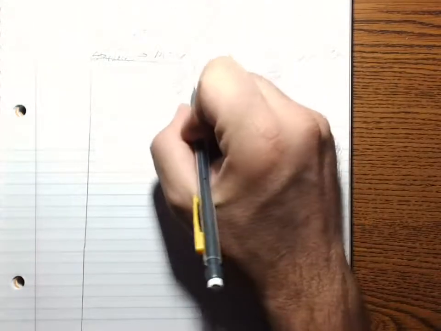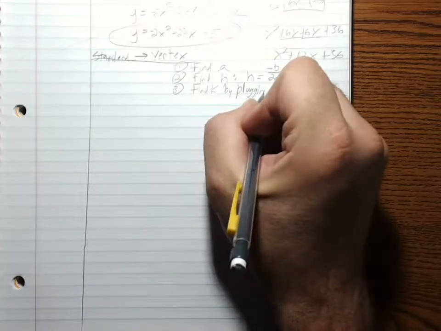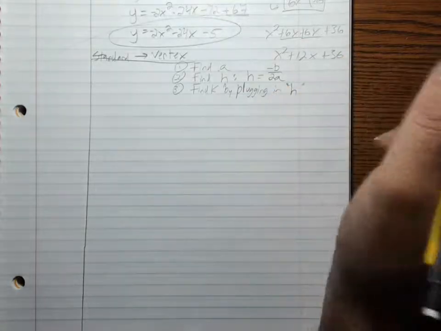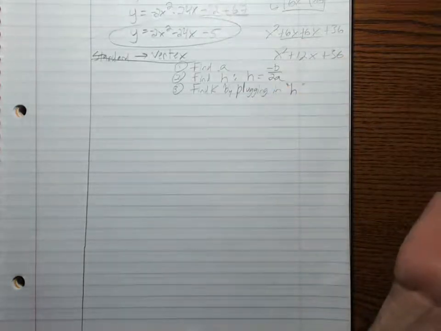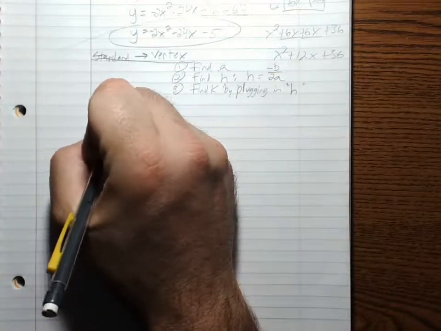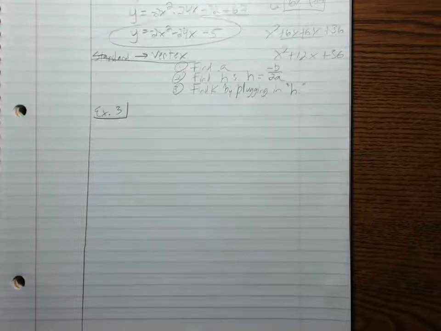And then step 3, you find K by plugging in H. And right now you're going, I'm sorry, what? Let me explain. Here is an example, example 3. And we are going to convert from standard form to vertex form.